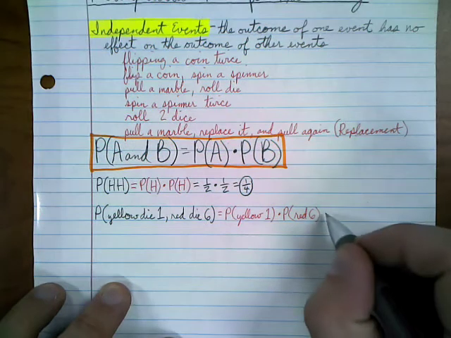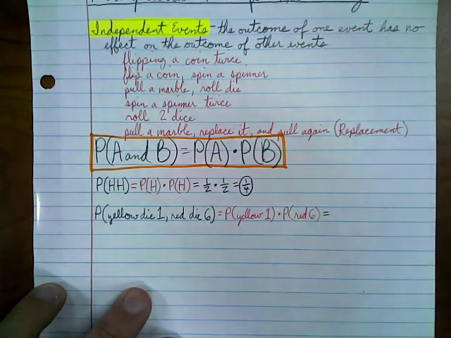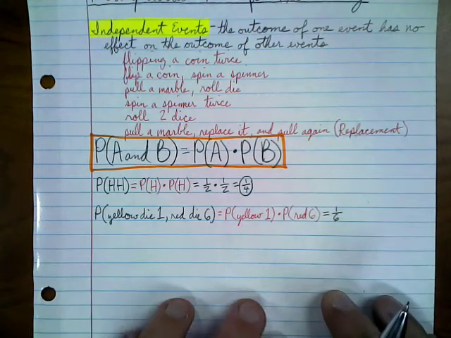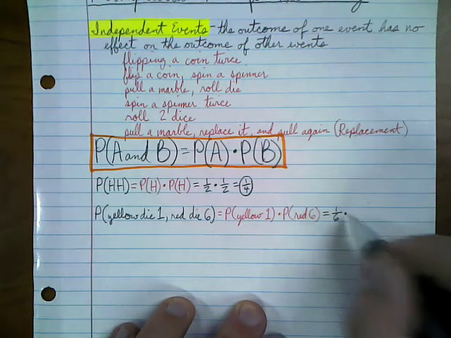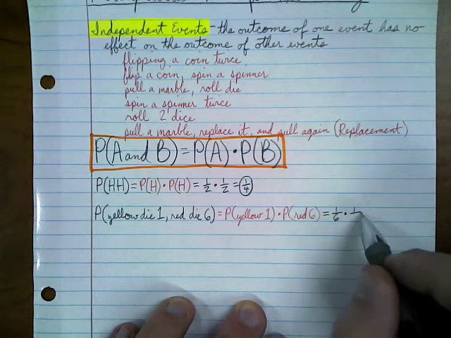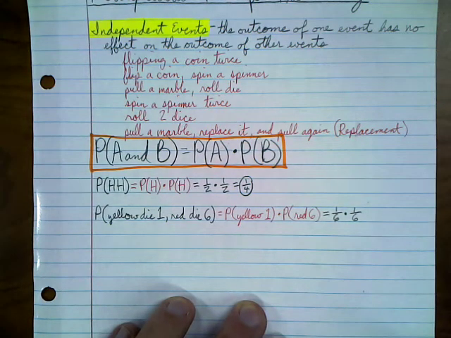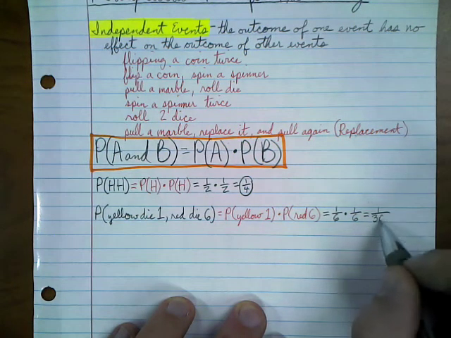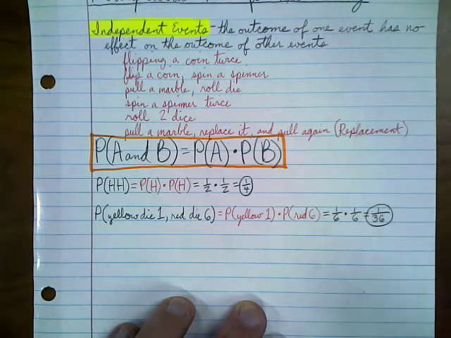So on the yellow die, what's the probability of getting a 1? Well, a 1 is just one option out of 6 total. And then for the red die, getting a 6, well, 6 is only one option out of 6 total possibilities. So the probability that you're going to win on your very next turn is 1/36. The odds are not great. It could happen, but I wouldn't count on it.